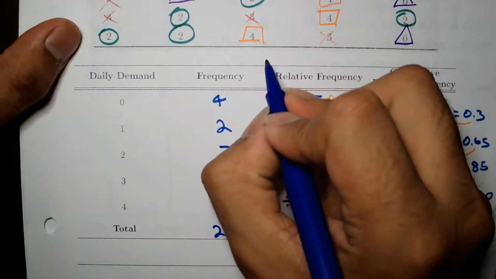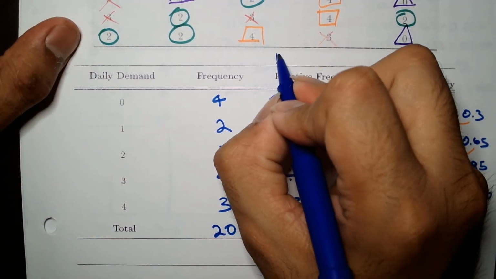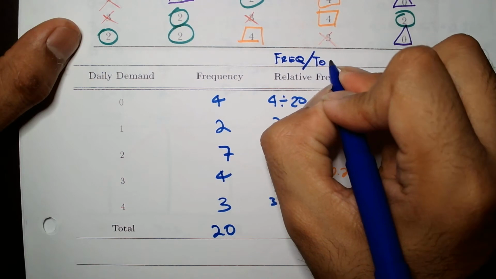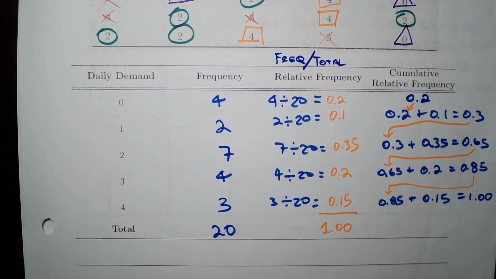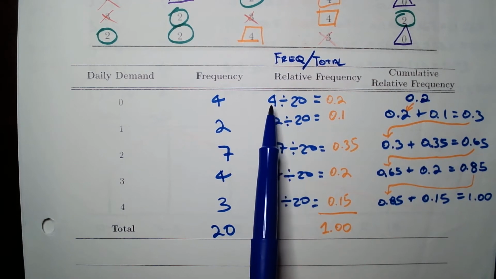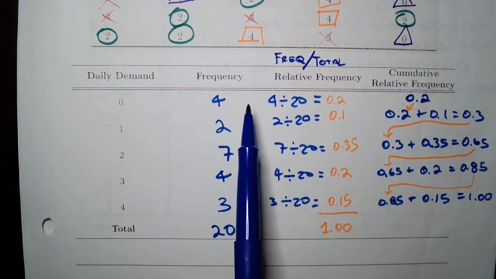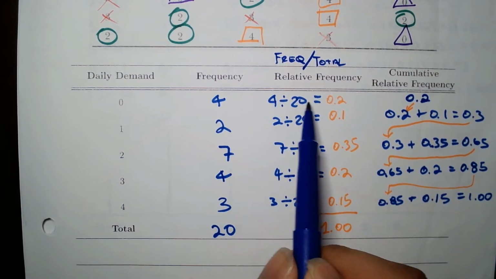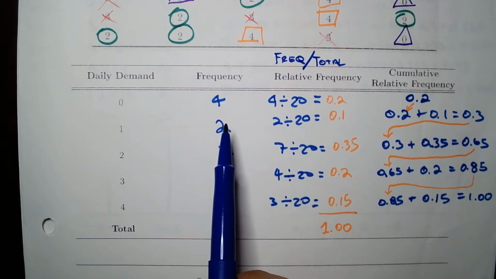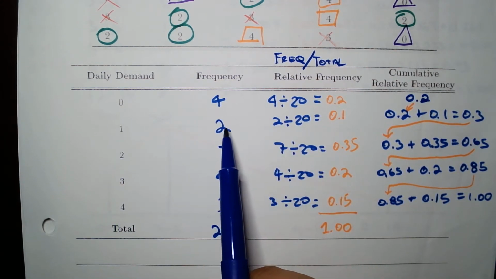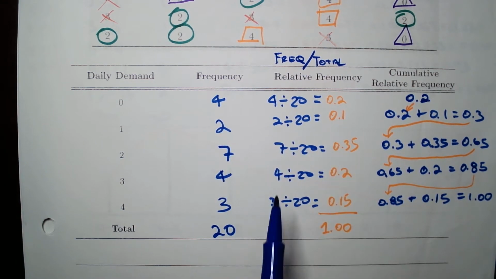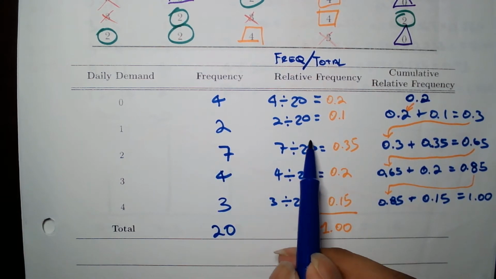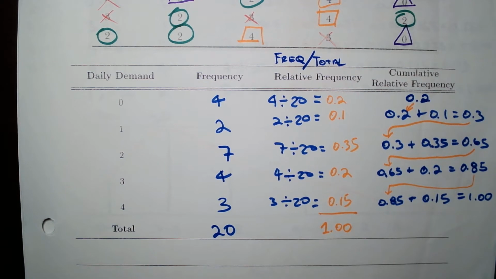Once we have the frequency, that is all the counts, we are going to find the relative frequency, which is the frequency divided by the total. For example, the relative frequency for the zeros, that is no SUV sold, is 4 divided by 20, which is 0.2. The relative frequency for ones is the frequency divided by the total, that's 0.1. For twos, the frequency is 7, divided by the total, which is 20, we get 0.35.